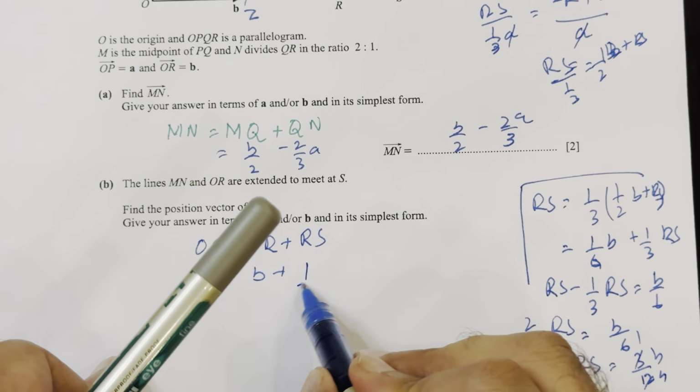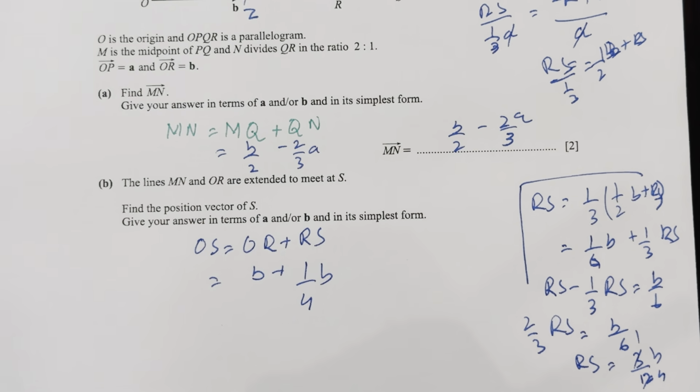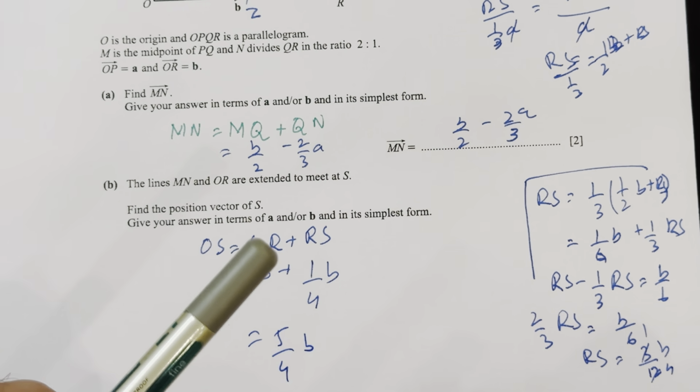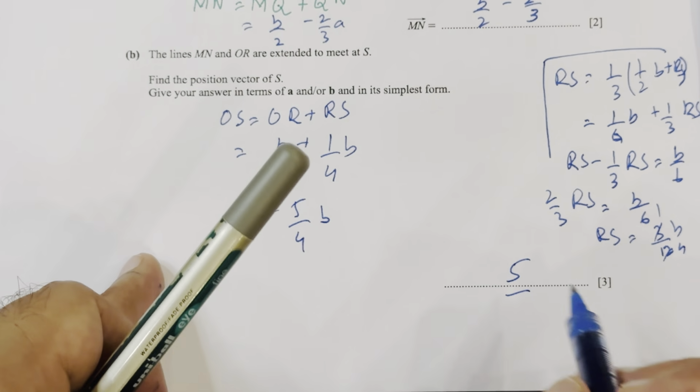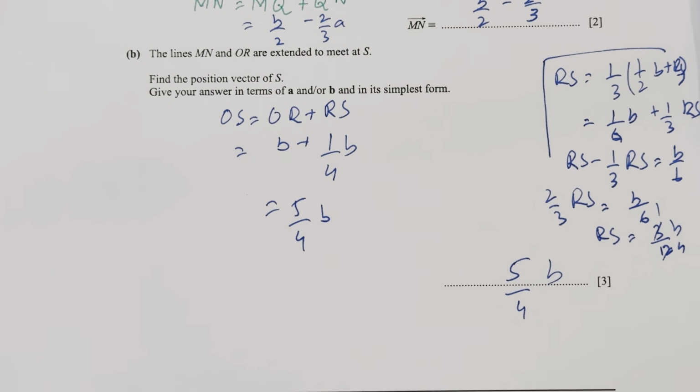Now you need to put this value of 1 by 4 B over here, and after adding those values you get the answer 5 by 4 B. So our final answer would be 5 by 4 B. Hopefully you get the idea of this paper.